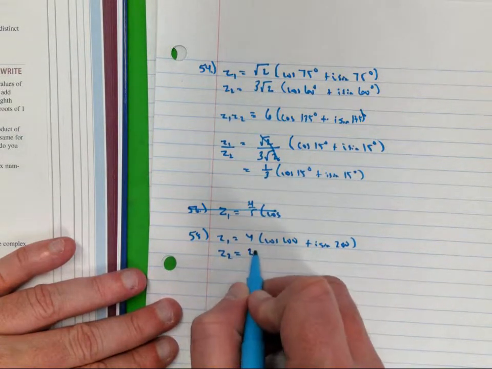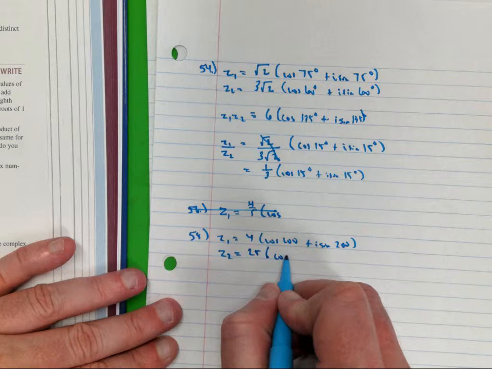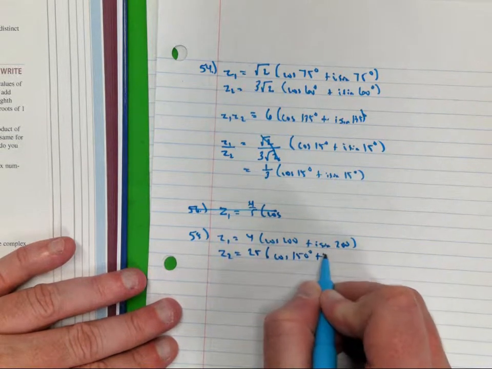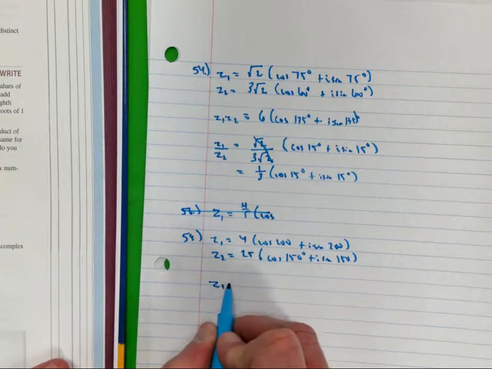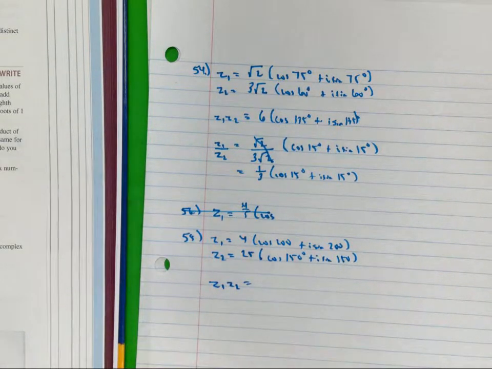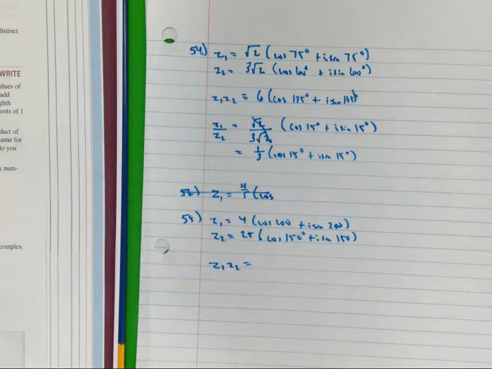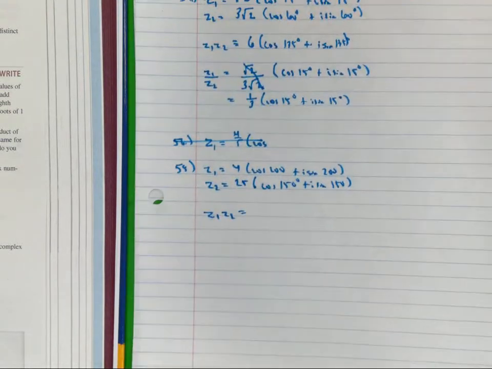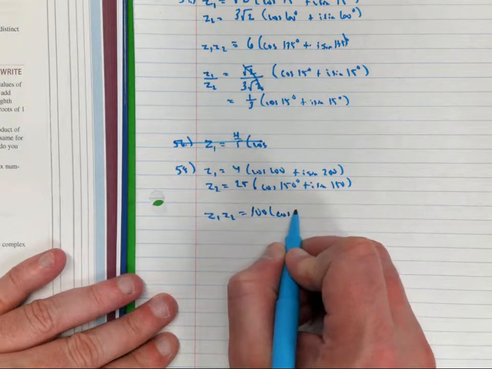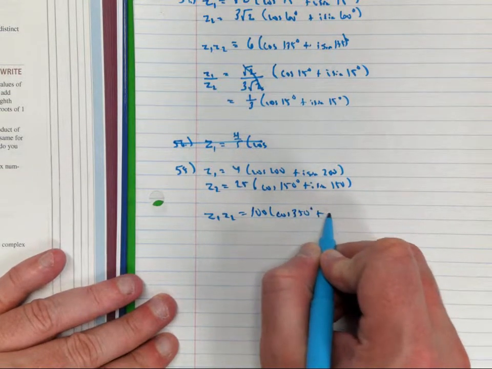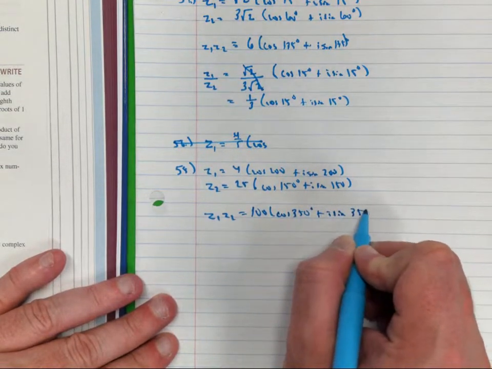Z2 is 25 cosine 150 plus i sine of 150. So if I'm doing Z1 times Z2, what will I do with the 4 and 25? Multiply. What's 4 times 25? 100. What would you do with the insides? Add them. So it'll be cosine of 350 plus i sine of 350.